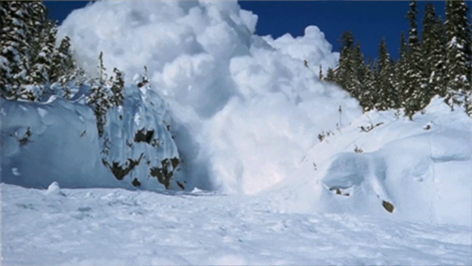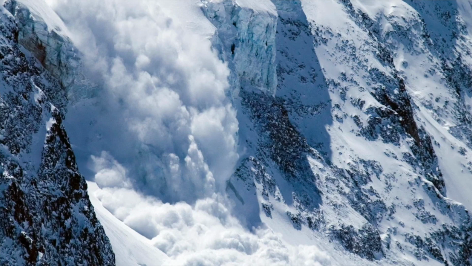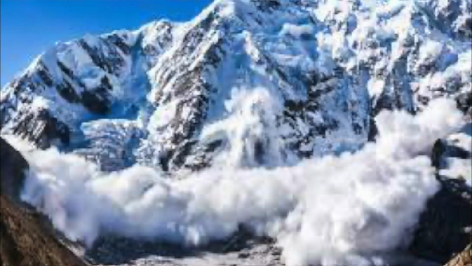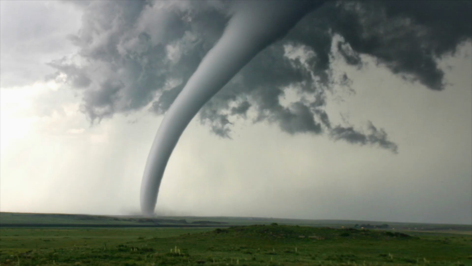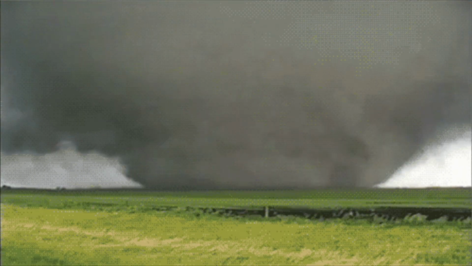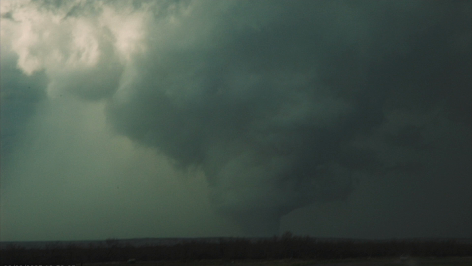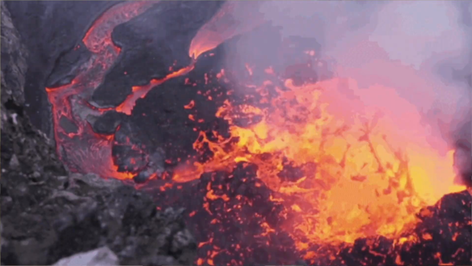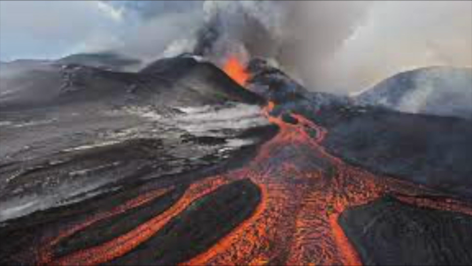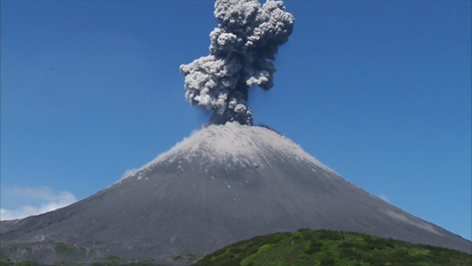An avalanche. Would an avalanche be meteorological or geological? An avalanche would be geological because it's the shifting or the movement of land. Tornado. Yes, a tornado is meteorological because it is an extreme windstorm. And our last one, volcanic eruption. You guessed it, it is geological. It is earth and land related, a volcanic eruption.